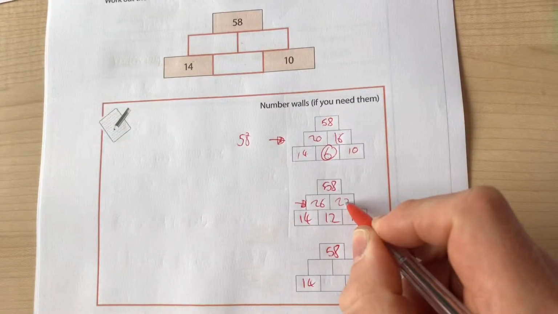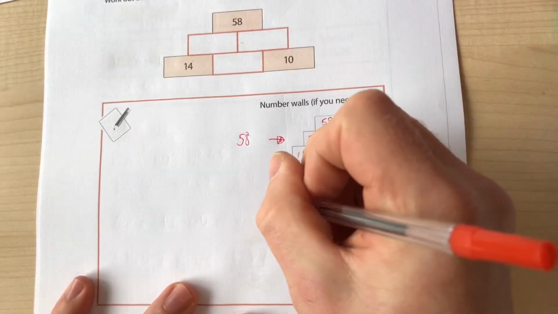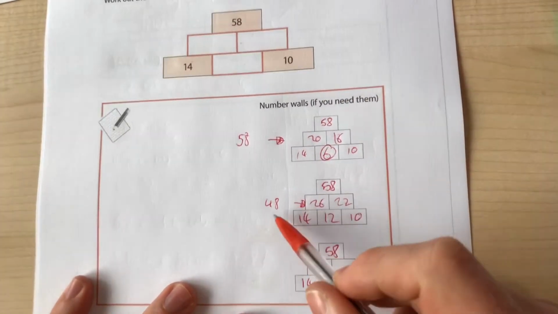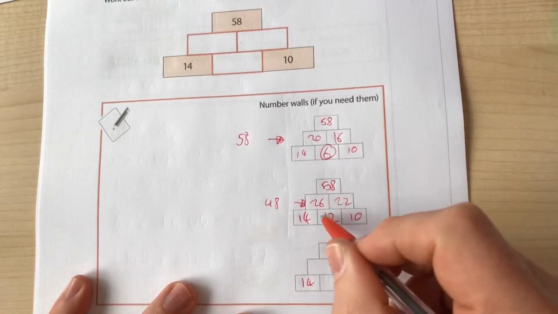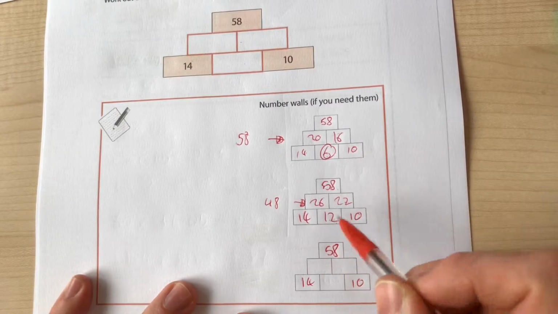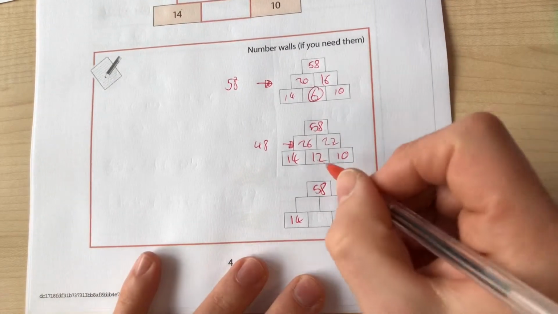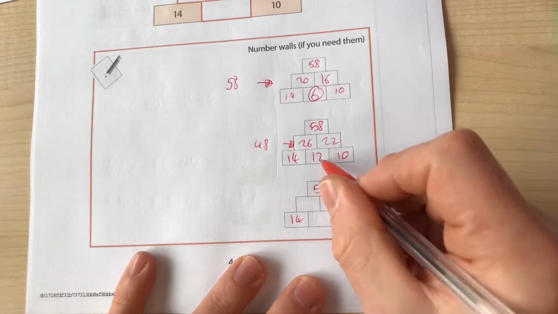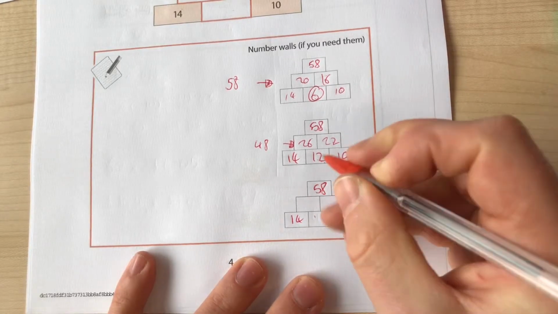26 add the 22 is obviously going to give me 48. So we're a little bit short. We're actually 10 short. So I now know if I'm 10 short from here, I could put a number here which could get me closer to my answer. So, as I said, if we were 10 short, I'm going to make 12 5 times bigger because I know I have to add 5 more to both of these numbers.